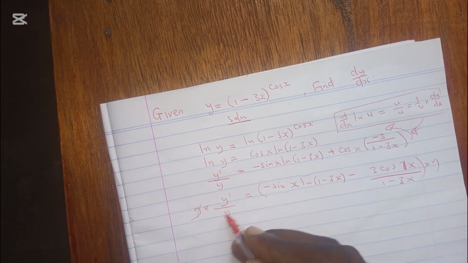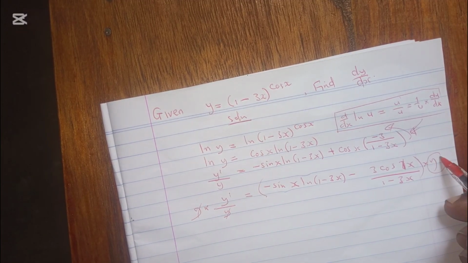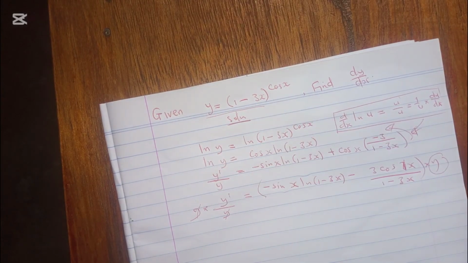So this y and this y will cancel, and here we're going to substitute our original function, that's our y.